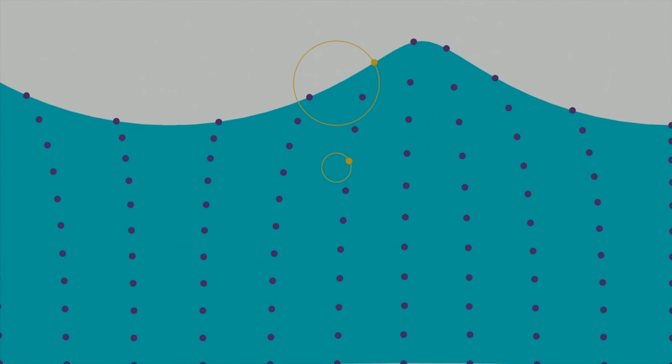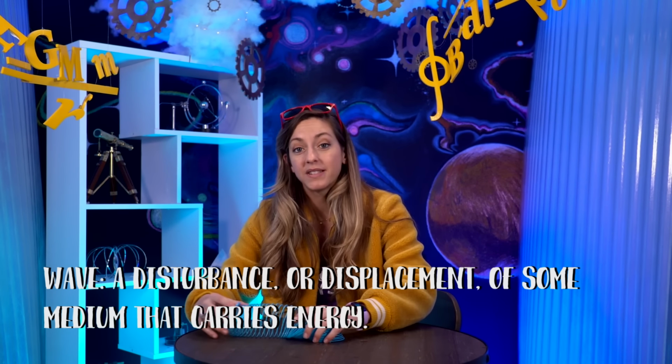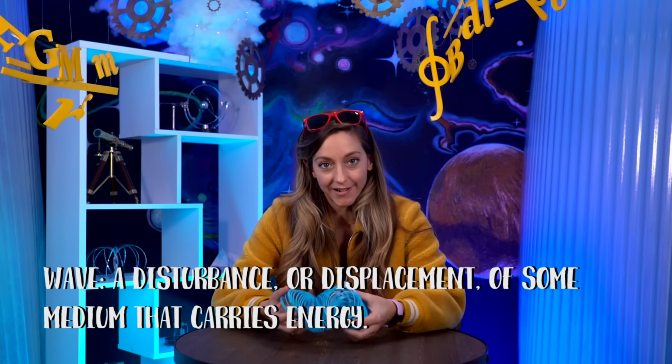But if you look closely at the water itself, you see every part of the water moves up and down, or maybe with some circular motion, but it doesn't travel outward like the ripple does. It is energy that's moving outward, and this disturbance transmitted down the wave. Now we can easily define what a wave is. It's a disturbance or a displacement of some medium that carries energy.